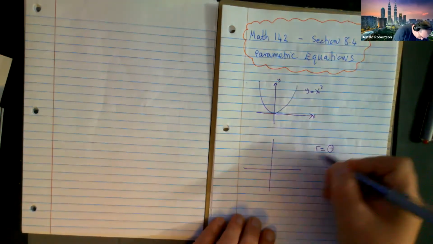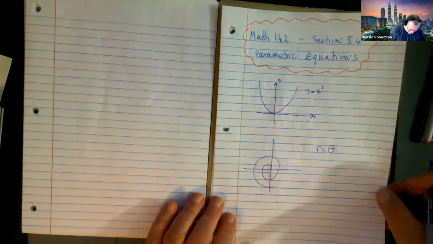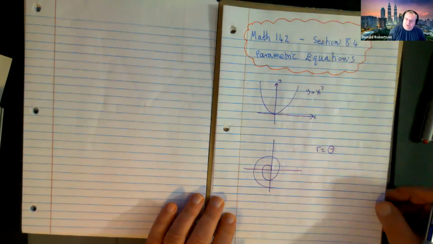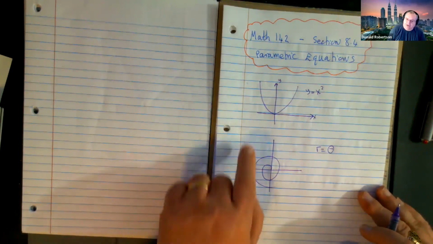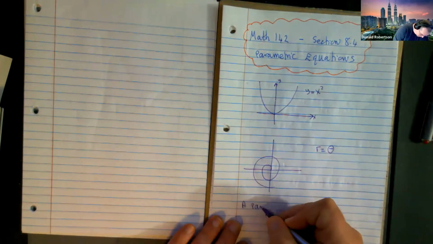You then have polar equations. Remember all the fun we had yesterday drawing those on the graphs? That one would generate a spiral that actually goes on forever. And then there's a third and final way of doing equations, and they're called parametric equations. A parametric equation is a very interesting form.